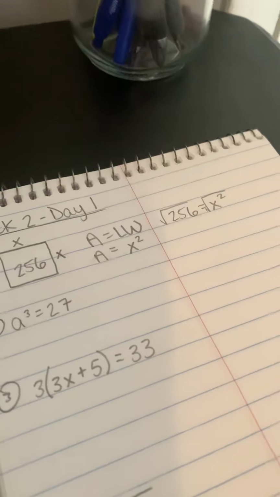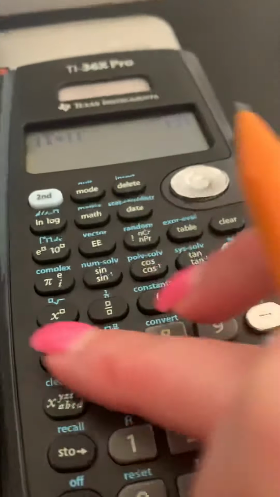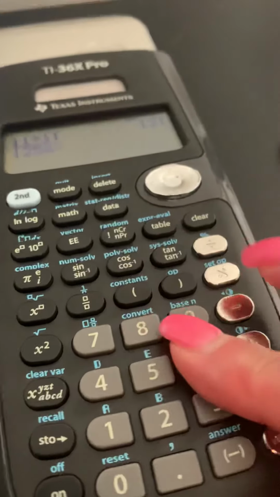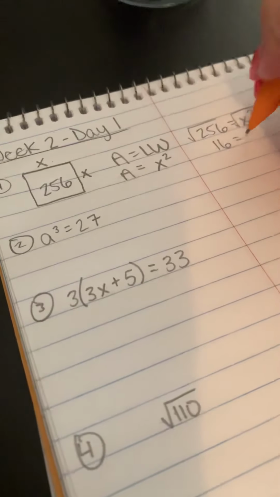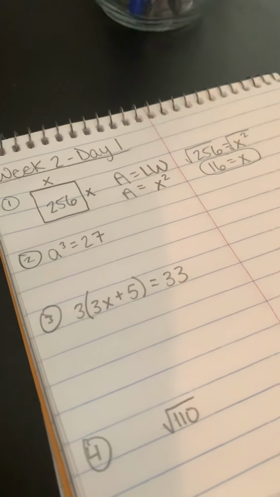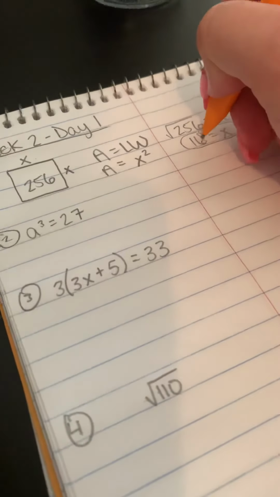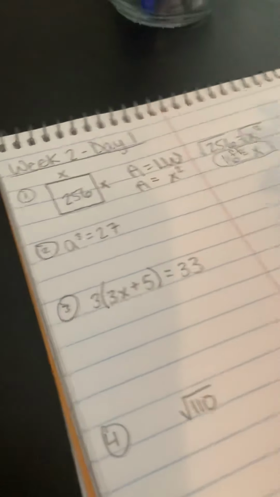Then we take the square root of 256. I'd go to my calculator and do the square root of 256, which is 16. So 16 equals x. That means one side of that playground is 16 feet, which is our unit of measurement.